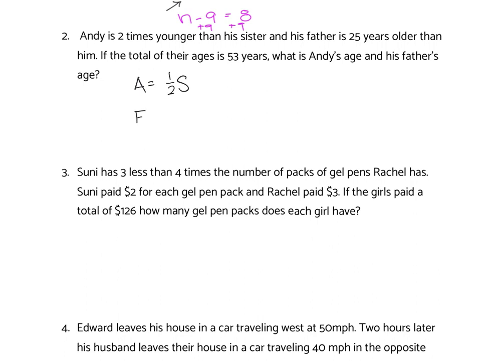So the dad or father is going to be Andy plus 25. And since I know another way of writing Andy is half S, I can substitute that in for A. So now I can write the father's age in terms of S. So I have a half S plus 25.